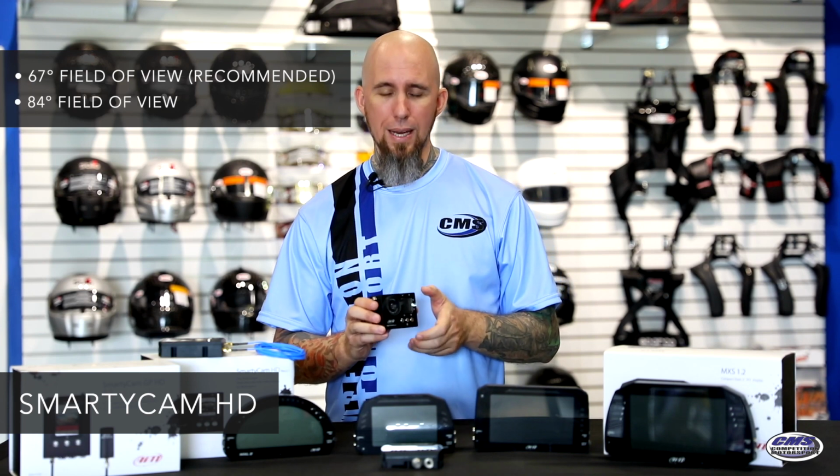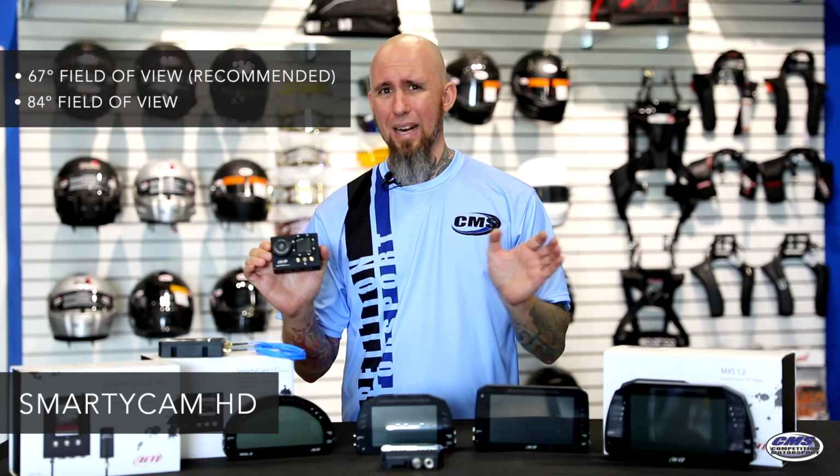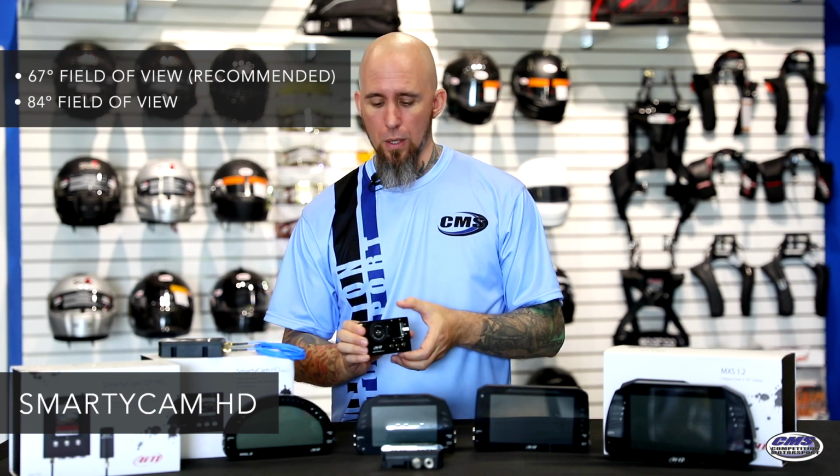We strongly recommend the 67-degree field of view for any time where you're in an enclosed car. If you use an 84-degree field of view in an enclosed car, you end up seeing a lot of the back of the seats, and it's really just not helpful information. There's no real useful data that you're going to get out of that, and honestly, it makes the file sizes a little bit larger as well. So we always recommend the 67 for an enclosed vehicle.